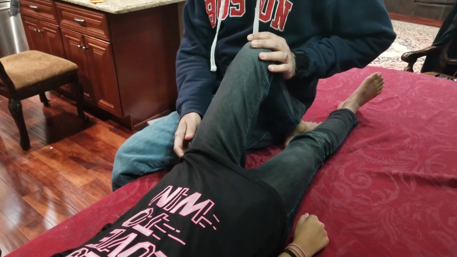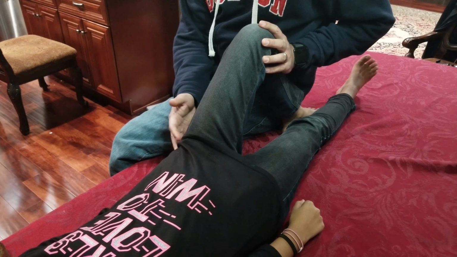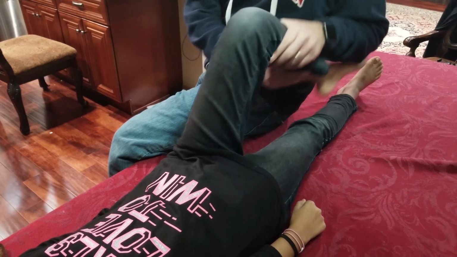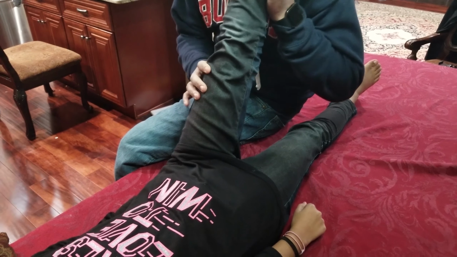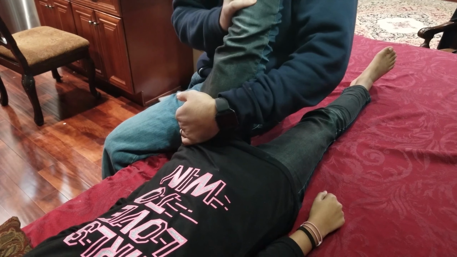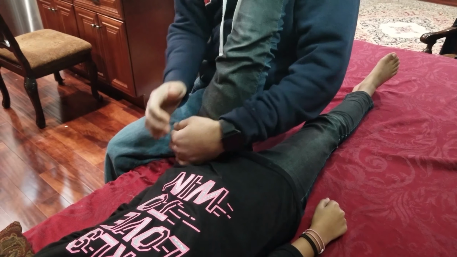So for increasing the hip abduction, we will be following the same convex-concave rule. I will be gliding the femur inferiorly, but raising the patient's leg over my shoulder to get better leverage.